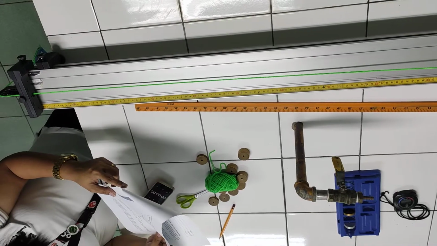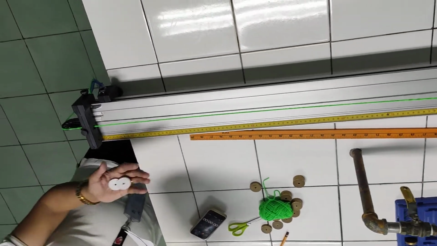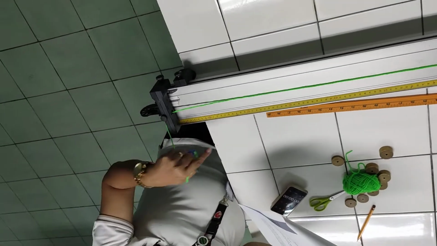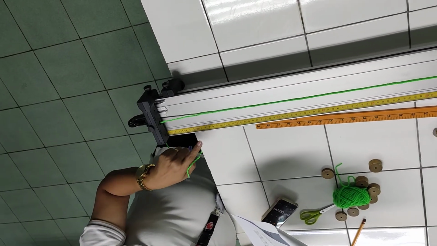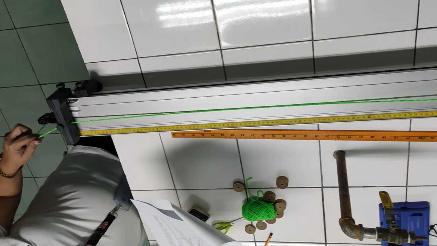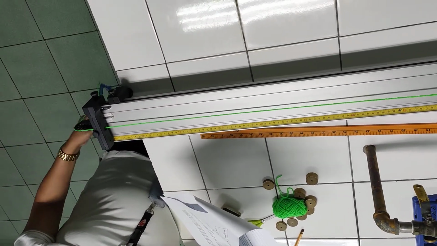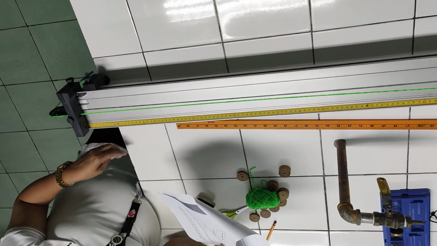What are the apparatus? We have the weight hanger, inclined plane with pulley, meter stick, dynamic cart, then the stopwatch, string, slotted weights. Now, for the procedure, letter A, constant mass with varying force.